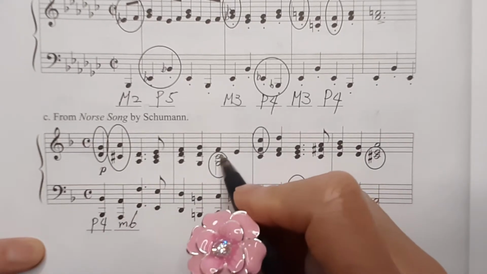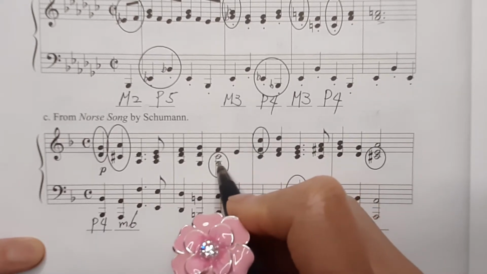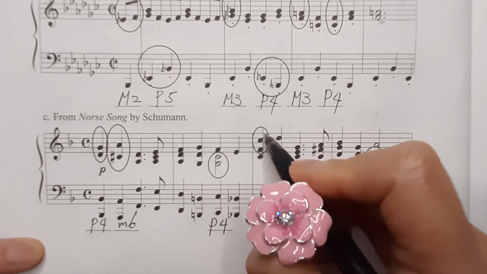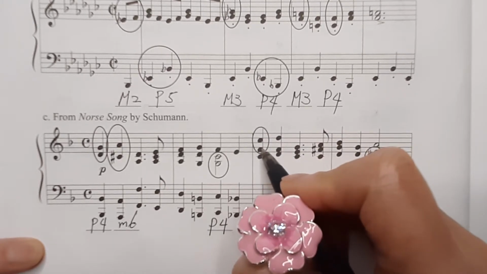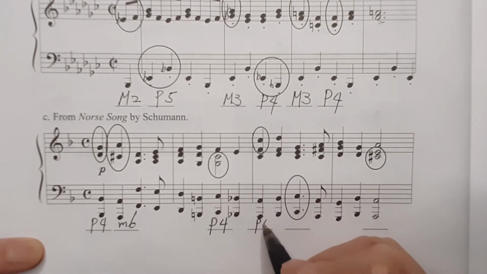G to C, some kind of 4th. Is that perfect? Okay, in the key of G major, is there C natural? Yes, so it's a perfect 4th. F to C. F becomes the tonic. In the key of F major, is there C? Yes, so it's a perfect 5th.